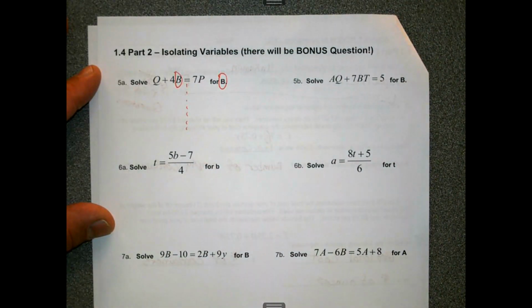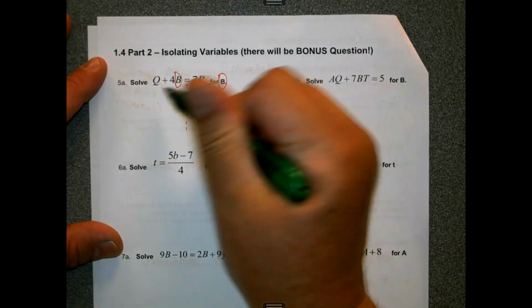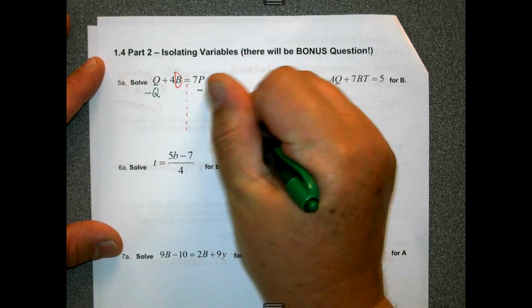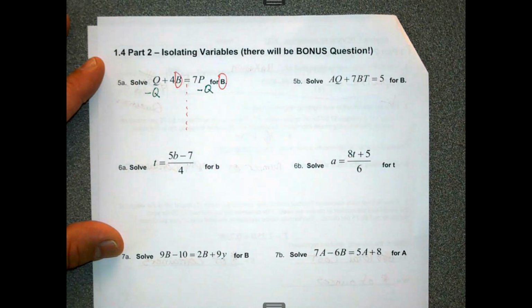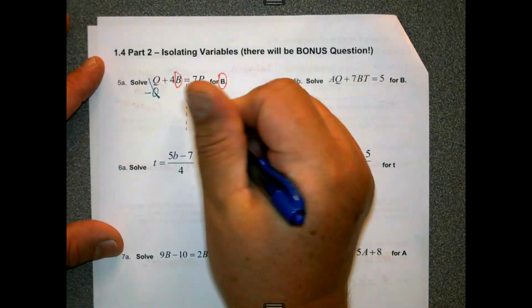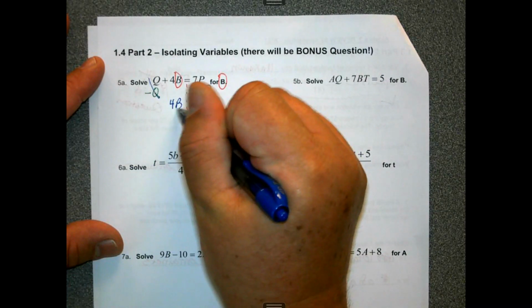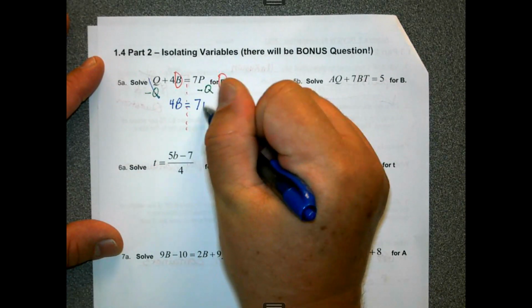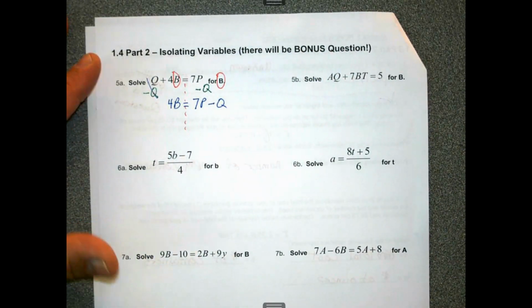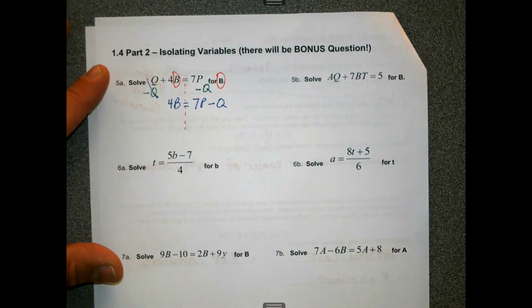And we're going to get rid of the Q. I'm going to undo the Q, subtract Q from both sides. That gives me 4B equals 7P minus Q. Don't subtract those, keep them separate. They're unlike terms.